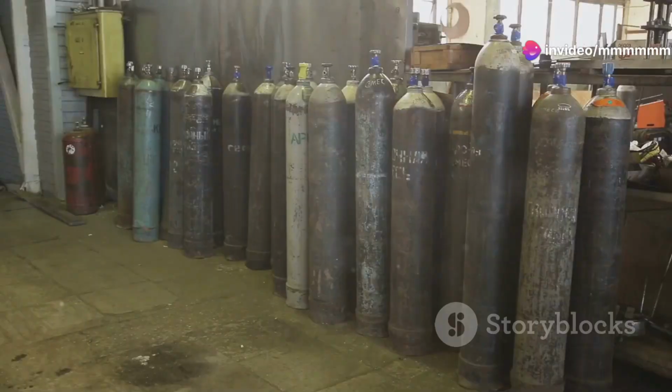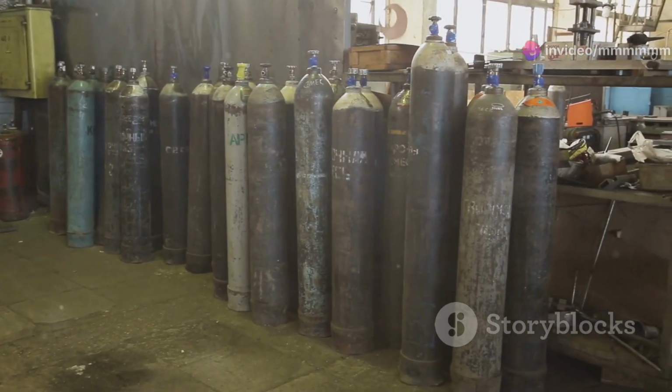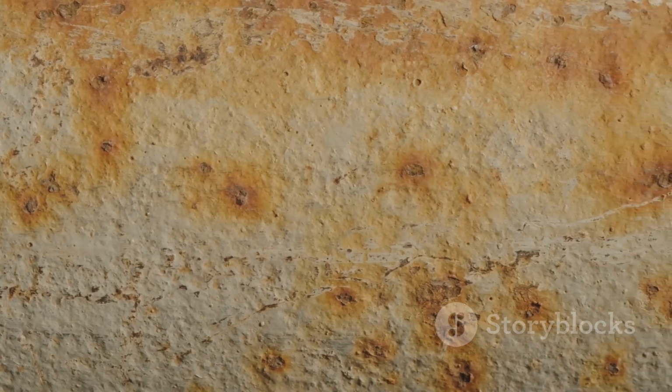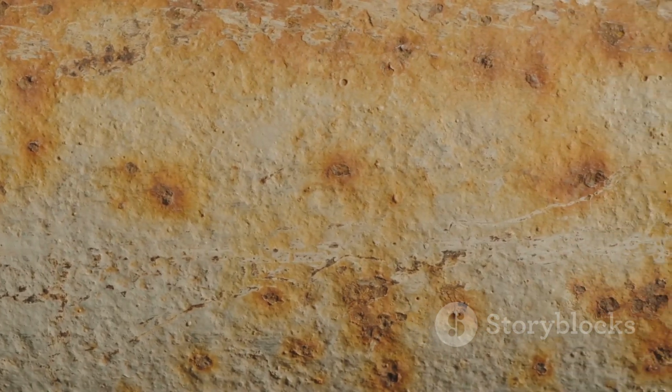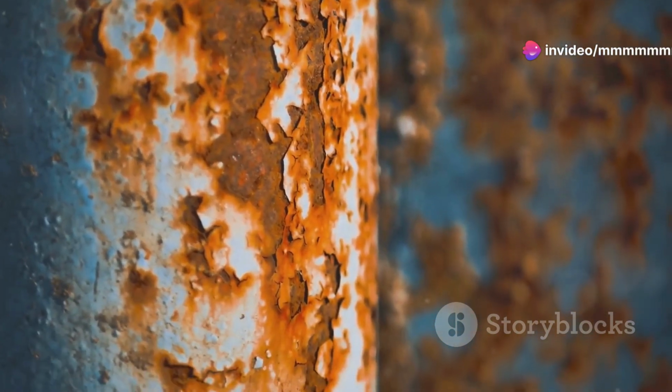Now let's zoom in on how dry corrosion actually works. Imagine a metal surface. It's not perfectly smooth. It has tiny bumps and valleys. When gases in the air, like oxygen, come into contact with these surfaces, they react with the metal atoms. This reaction forms a new layer on the metal surface, kind of like a thin skin. This process is called oxidation and is the most common type of dry corrosion.